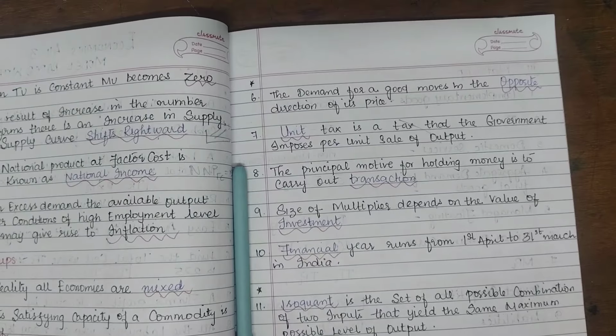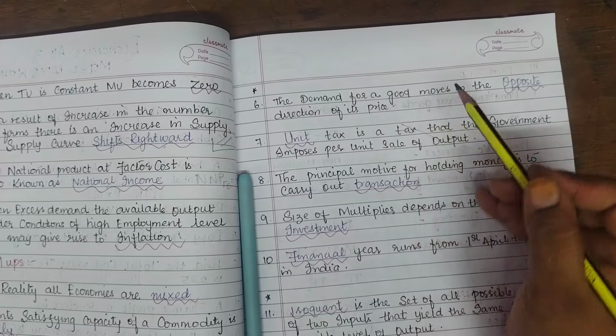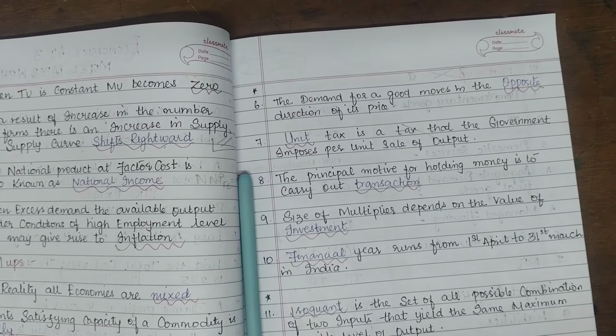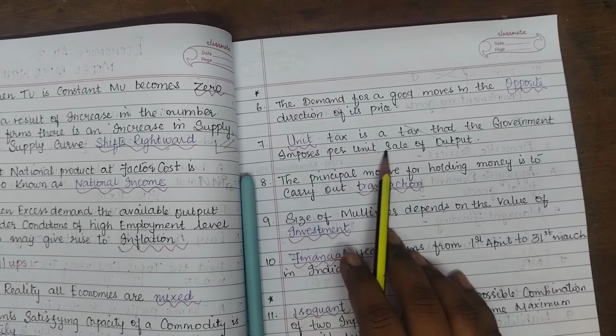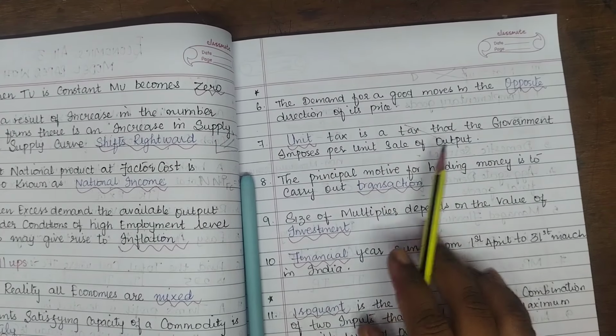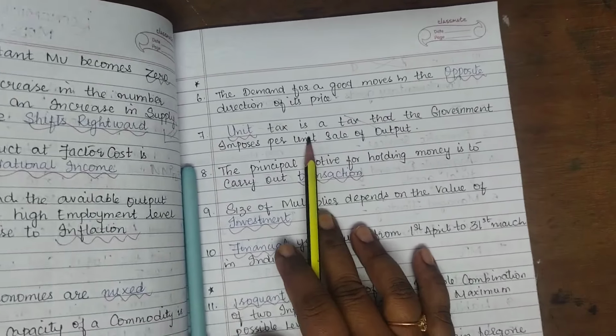Okay. Next, the demand for a good moves in the opposite direction of its price. Always the demand and price have opposite directions. They have an inverse relationship. Okay. Unit tax is a tax that the government imposes per unit sale of output.